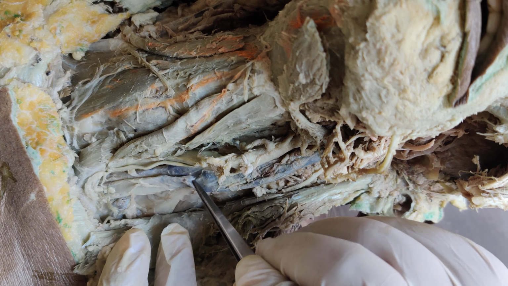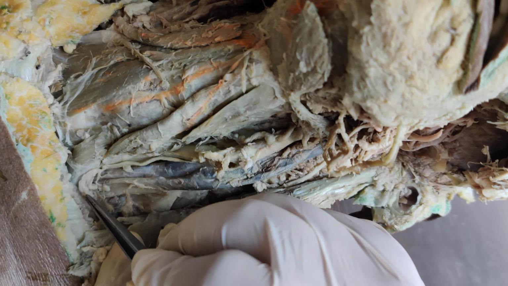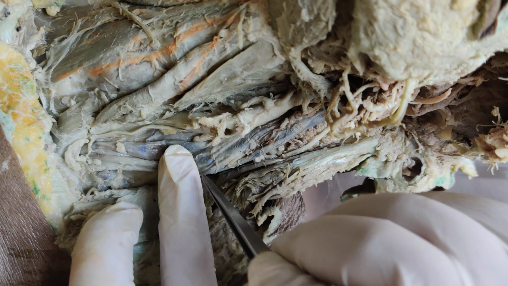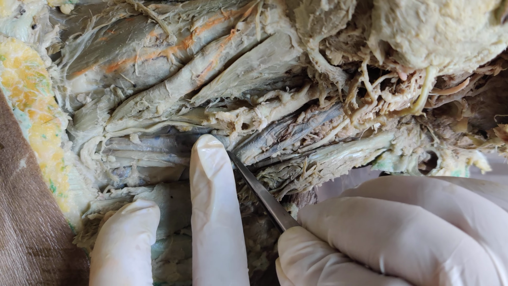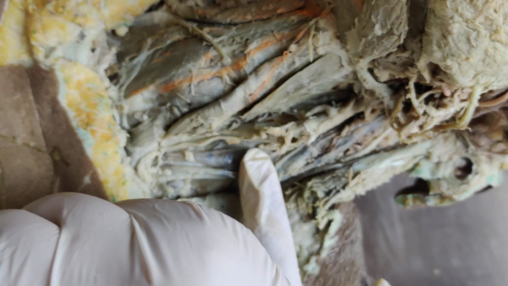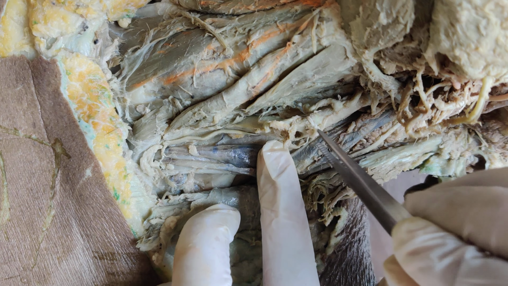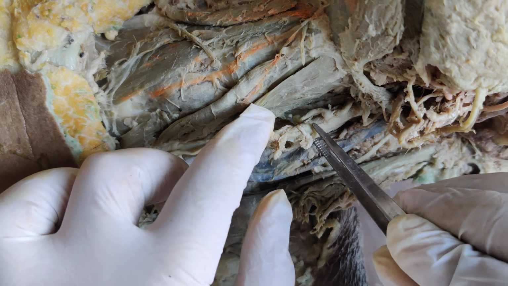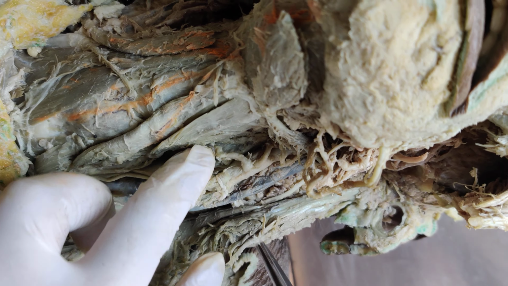Sternoclavicular joint. This vein joins the subclavian vein behind the sternoclavicular joint and forms the brachiocephalic vein, which finally drains into the superior vena cava, and the superior vena cava thus drains into the heart. So here you can see the common carotid artery.